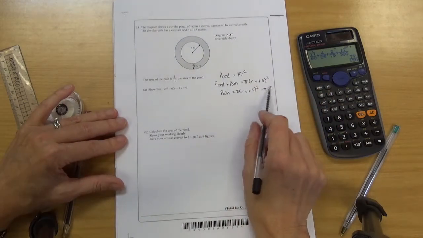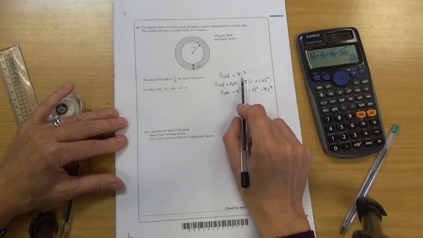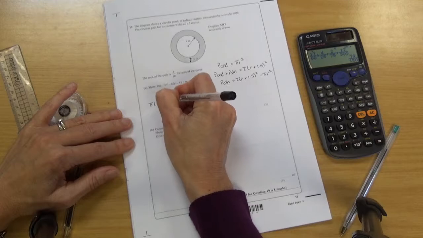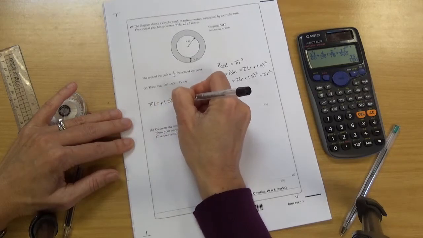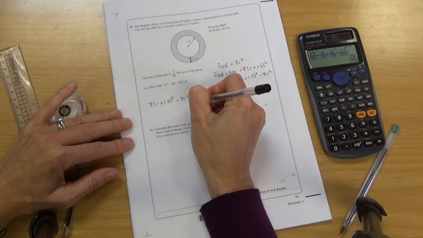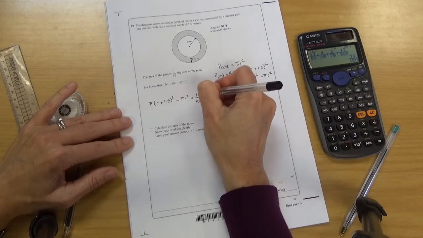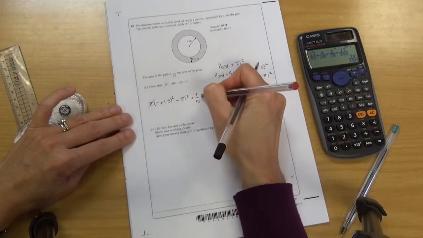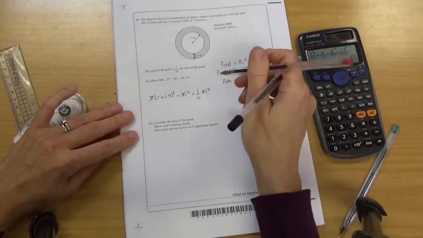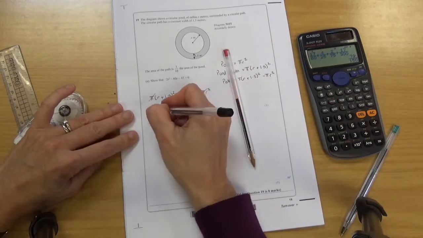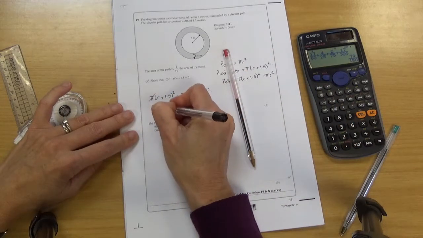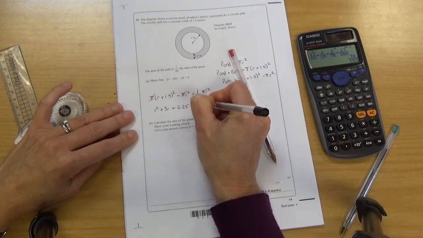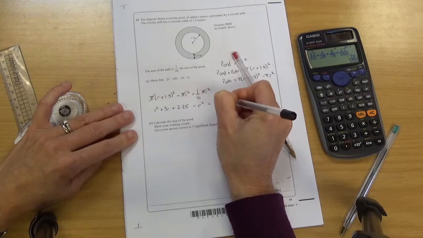And we're told that this path is 1/10 of the pond. So I've got pi (r plus 1.5) squared minus pi r squared equals 1/10 of pi r squared. I can cancel out all the pi's. Let's expand this bracket, which gives me r squared plus 3r plus 2.25 minus r squared equals 0.1 of an r squared.